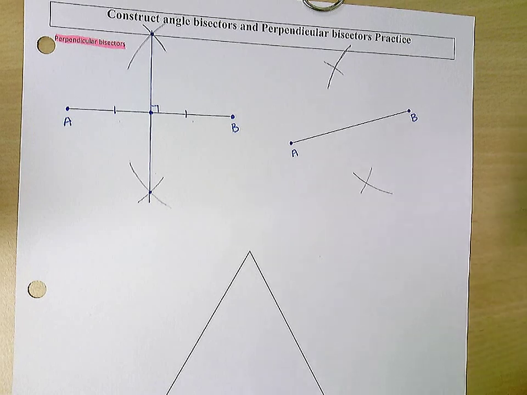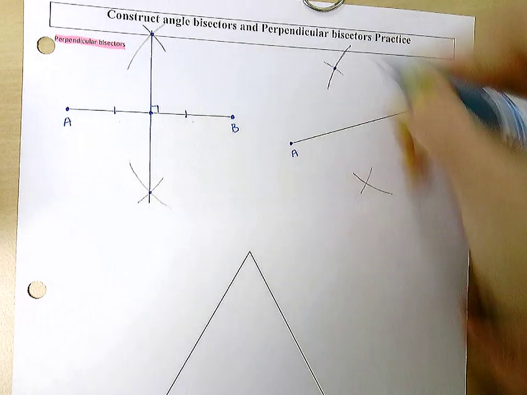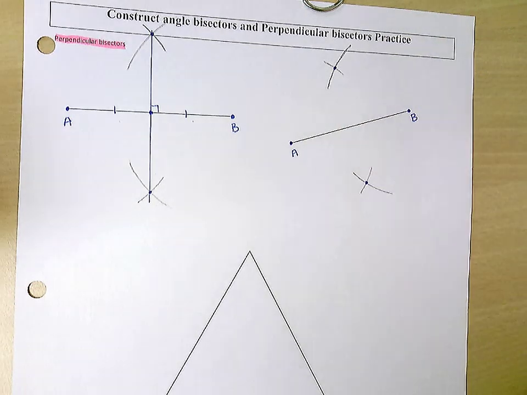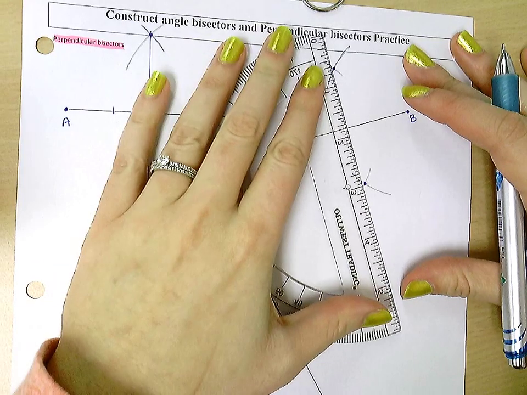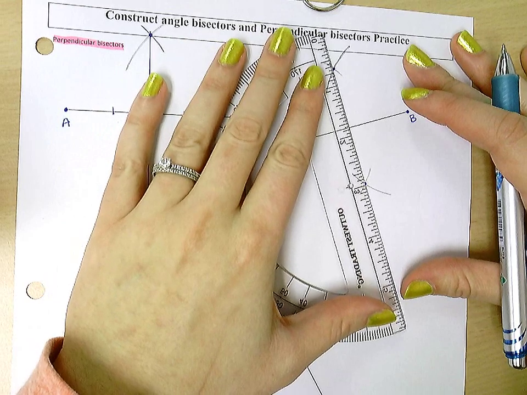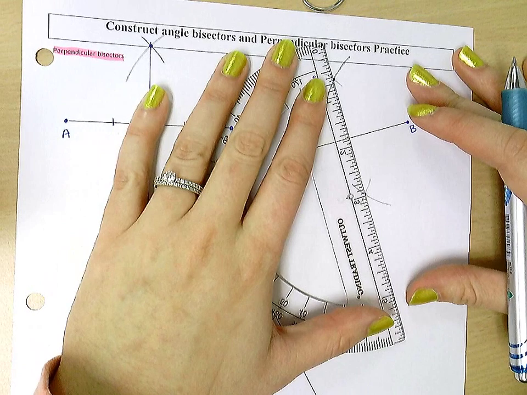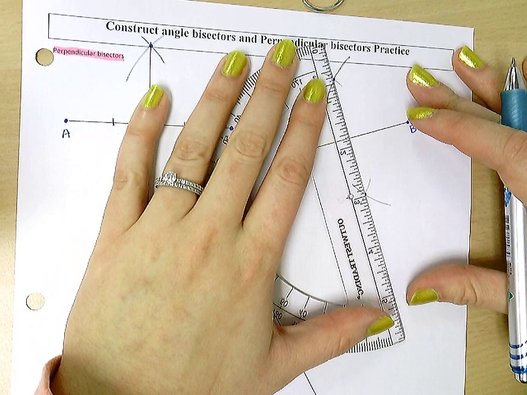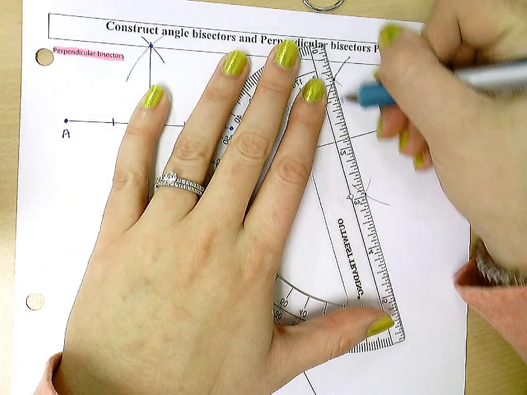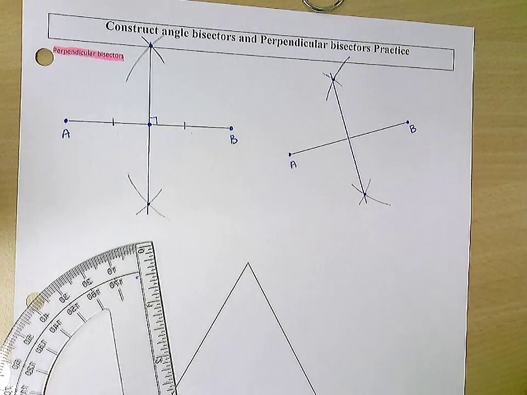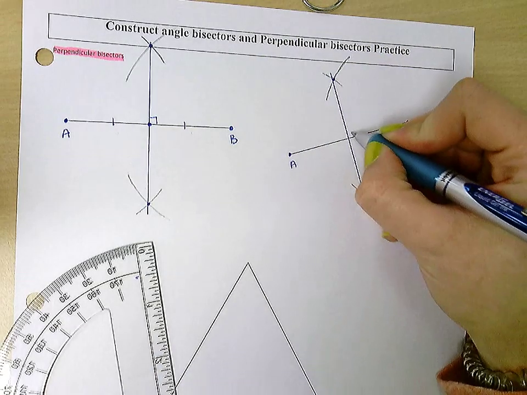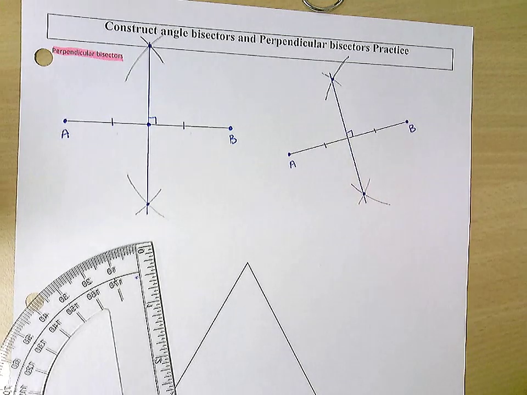Okay, so from here, all I have to do is connect those intersection points with the straight edge. So as long as they intersect at some point, yes, it doesn't matter how wide. Okay, so that would be the perpendicular bisector. Splitting it in half. Yep.